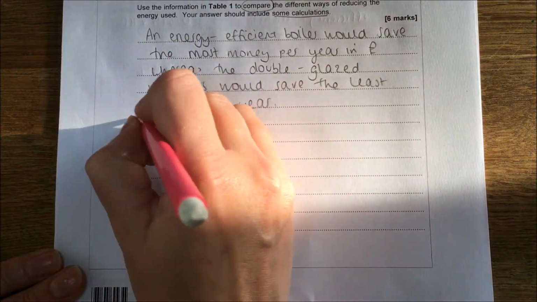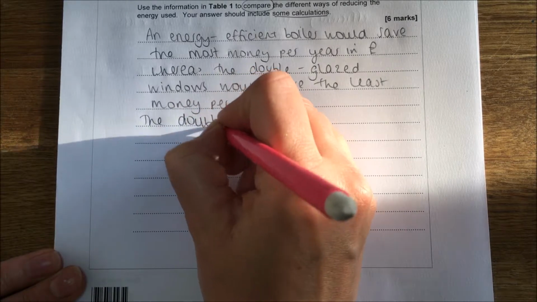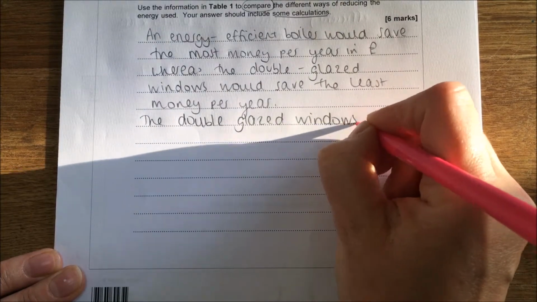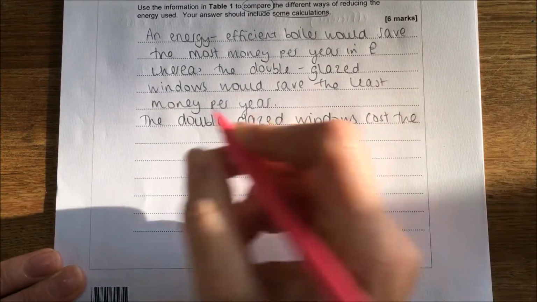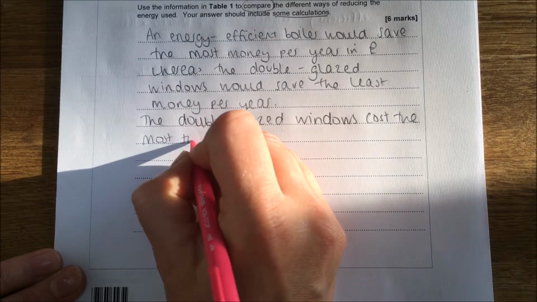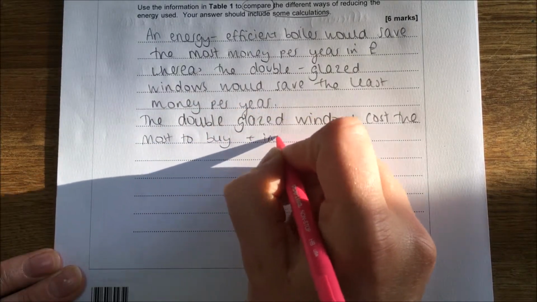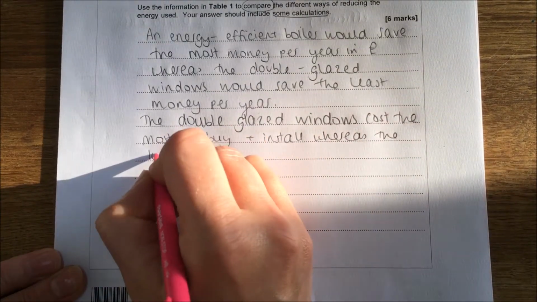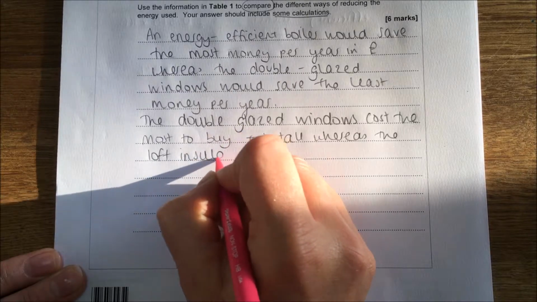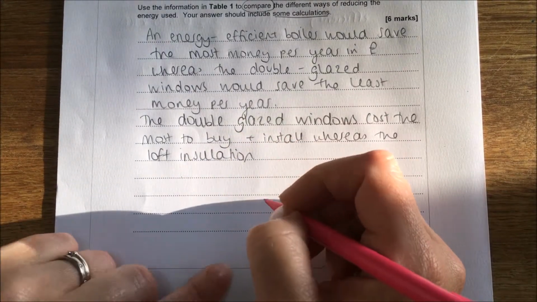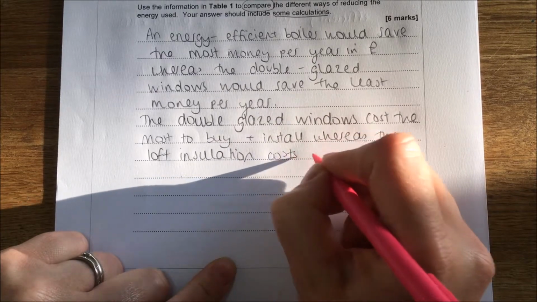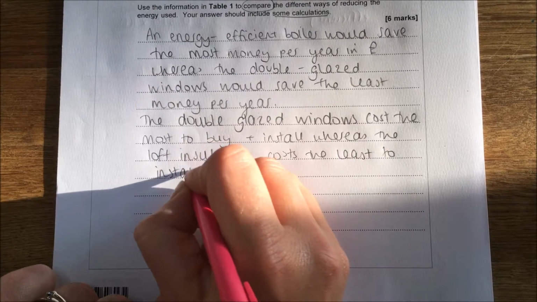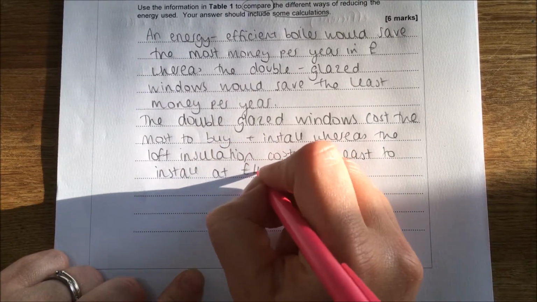So the double glazed windows cost the most to buy and install, whereas the loft insulation costs the least to install at £400.